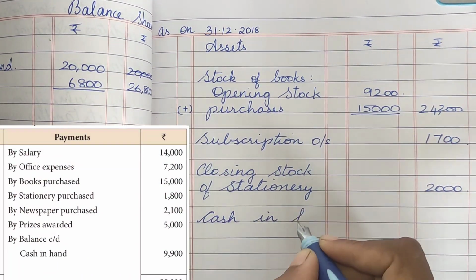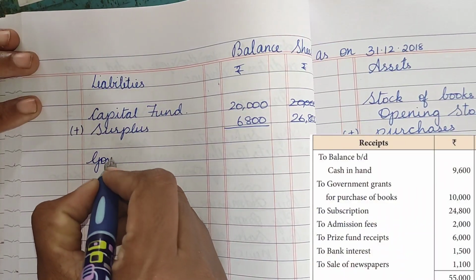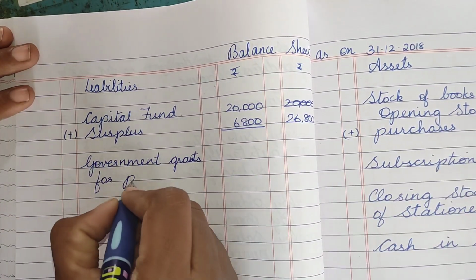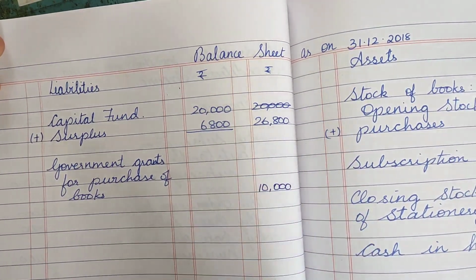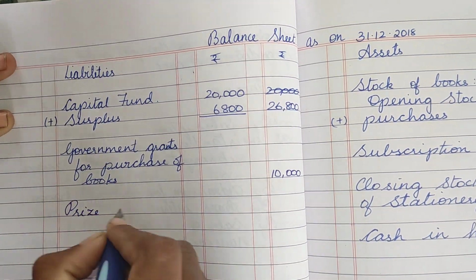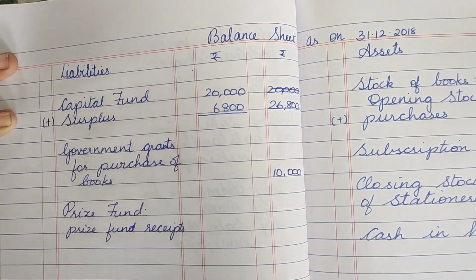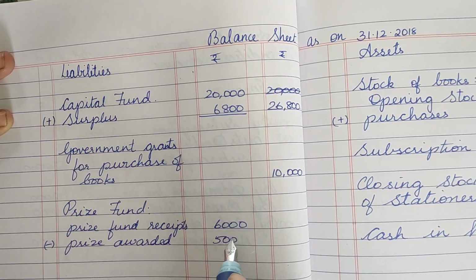Next we're going to record the remaining items on the payment side, which is cash in hand. On to the liability side, we are going to record the government grant which was received and the prize fund, which has a small adjustment. On the payment side, we have awarded some prizes. Therefore, prize fund receipt minus the prizes which have been awarded. The prize fund minus the prizes awarded, so we will get the net prize amount.